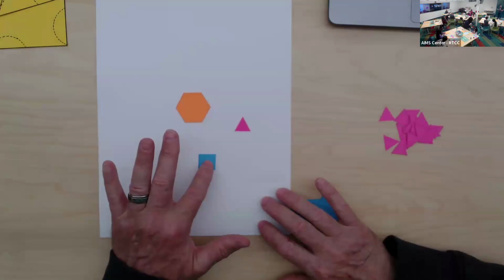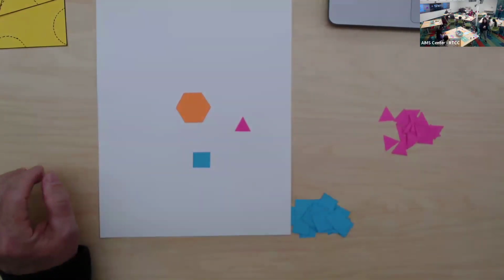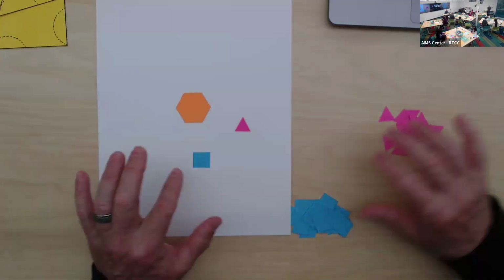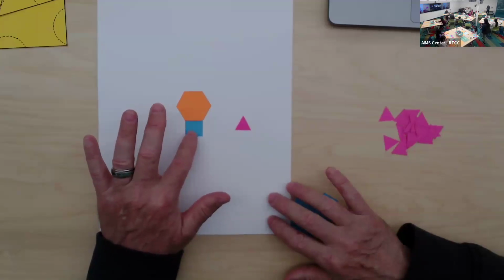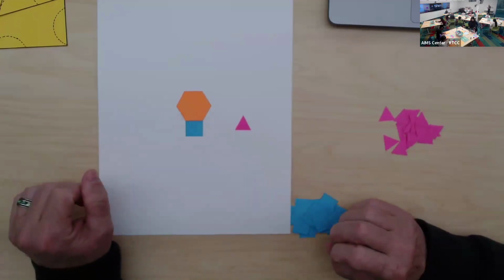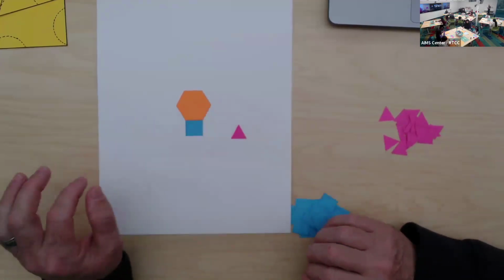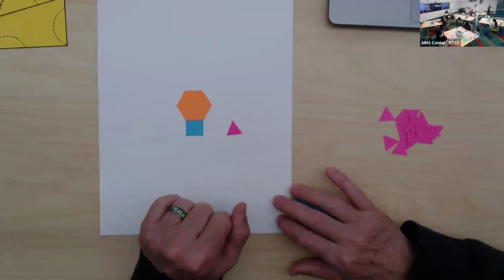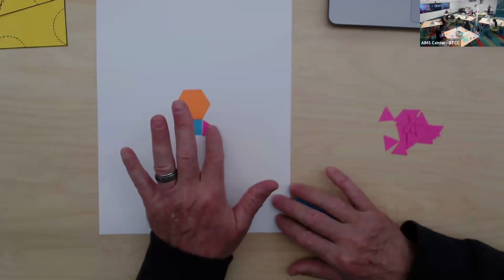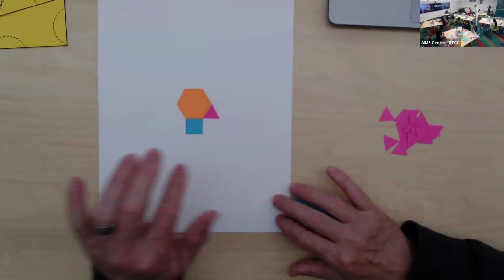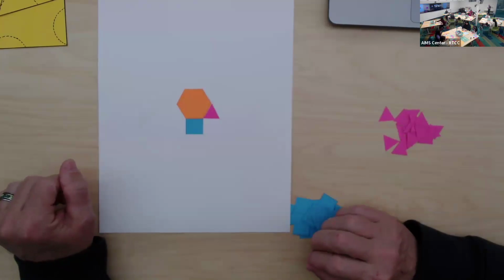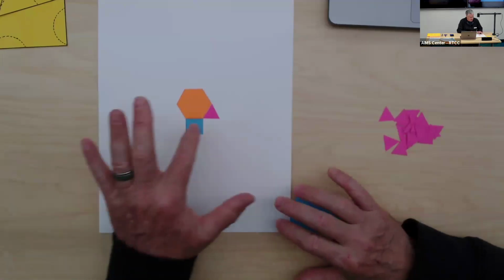The key here is that each of the six sides of that hexagon is the same length as one side of my square. So if I butt them up against each other, they match. And my triangle, which is an equilateral triangle, all the sides are equal, is the same length as the side of one of those squares or of that hexagon, right? So that they match flush when you put them up against each other.